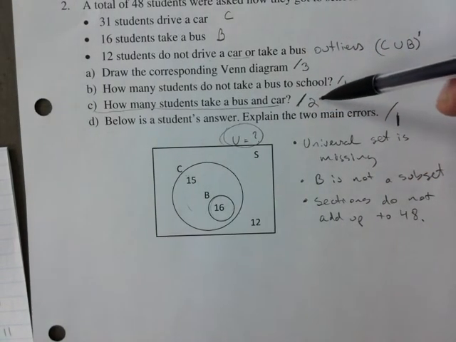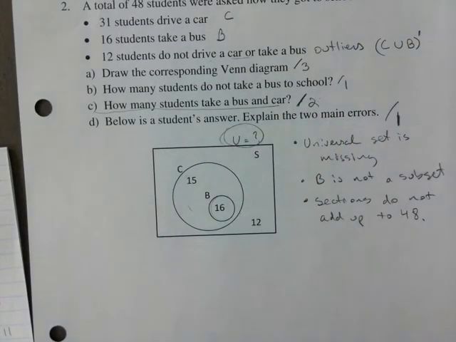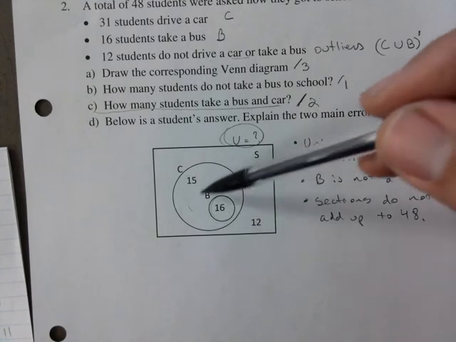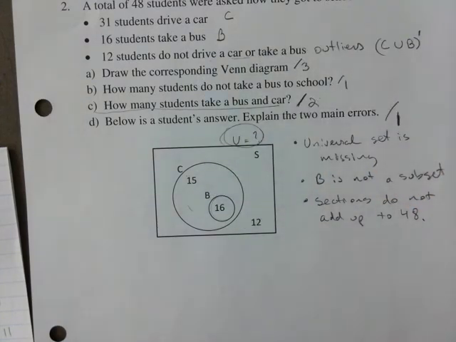That is worth 2 marks because you had to use the PIE principle. And then 1 mark for the main errors identified in this diagram here. You cannot assume that all people riding the bus also ride the car. You can't assume that, right? In fact, you should always assume that there will be some overlap, but not complete overlap. Okay.